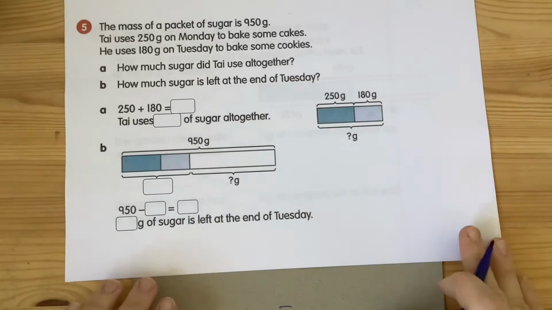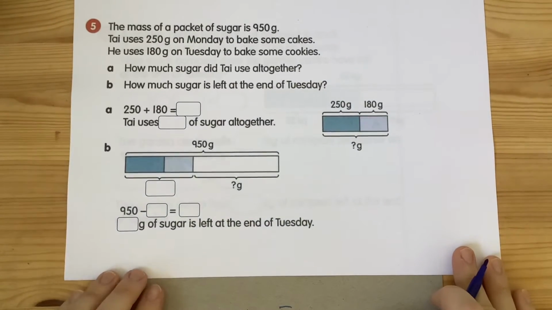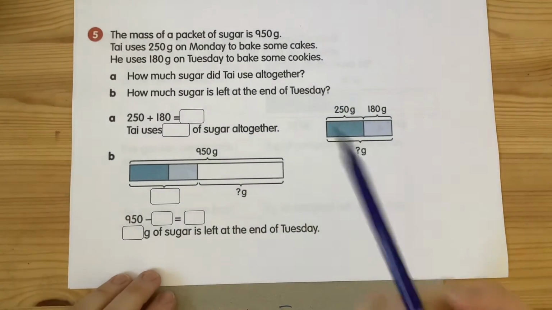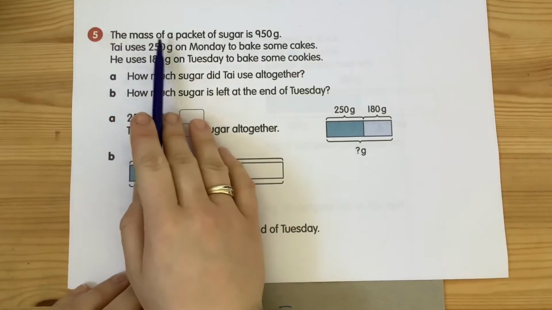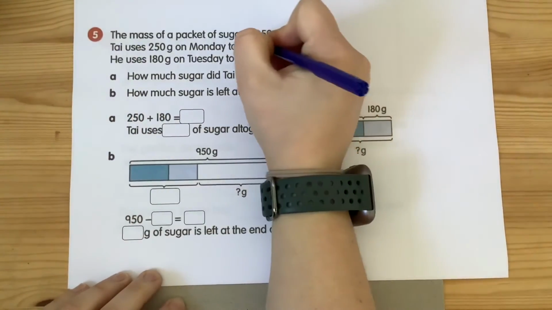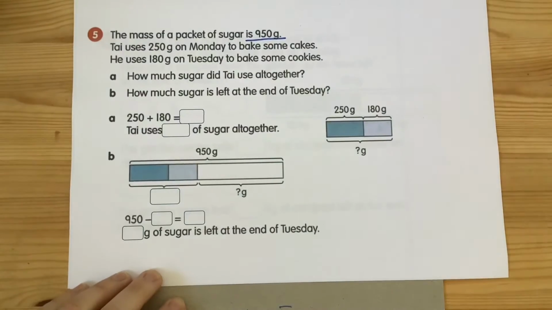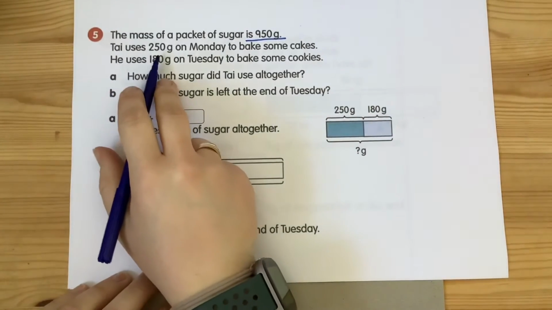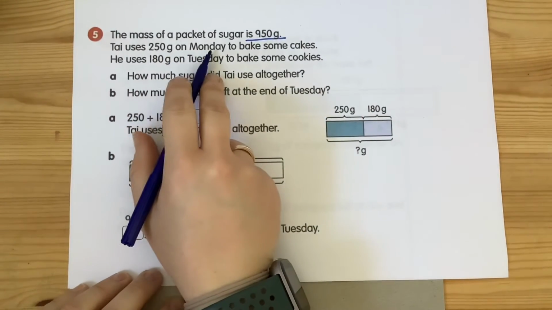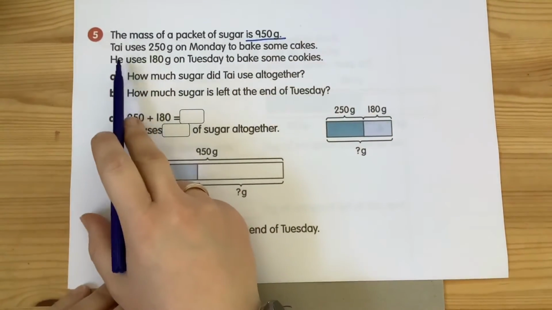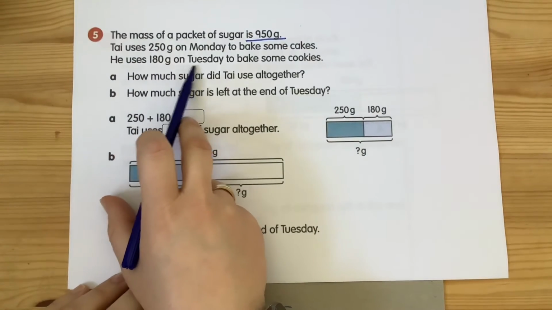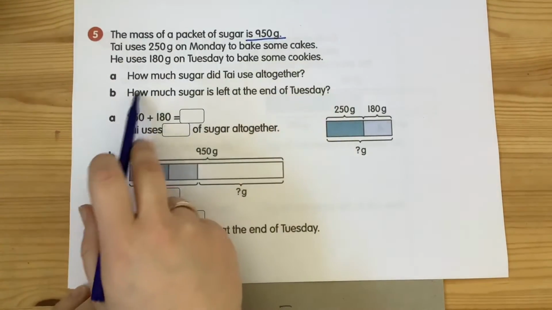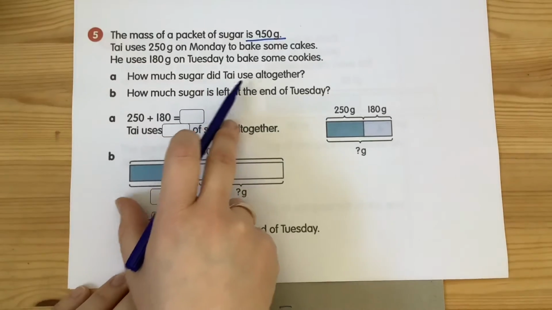Number 5. Again, if you haven't had a go at it yet, please have a go before I go through the answers. So, the mass of a packet of sugar is 950 grams. So that's the total of a packet of sugar. So Ty uses 250 grams on Monday to bake some cakes. He uses 180 grams on Tuesday to bake some cookies. How much sugar did he use altogether?